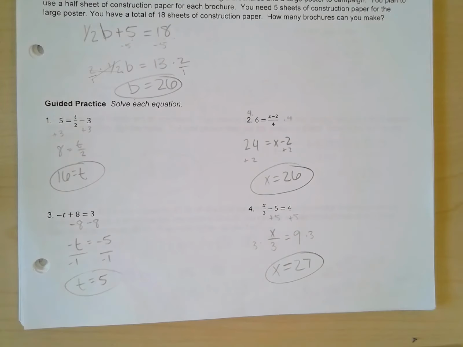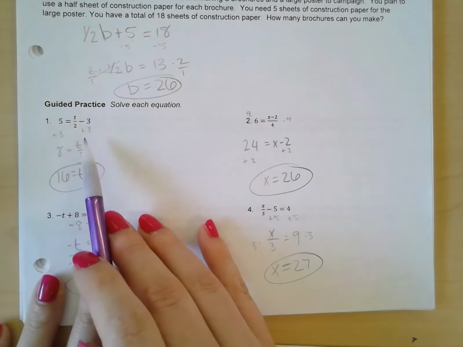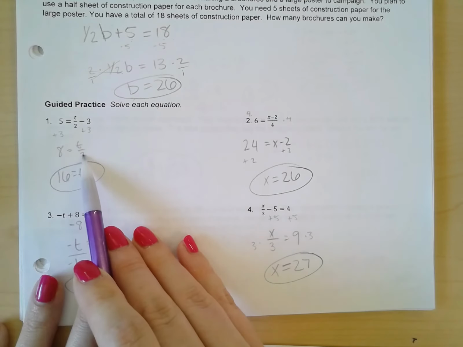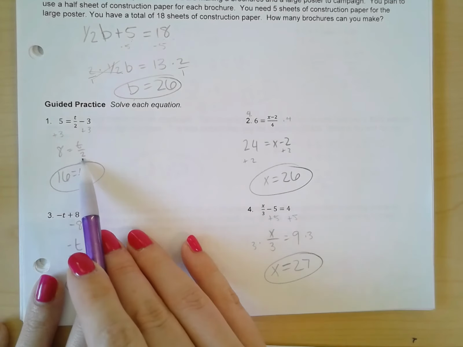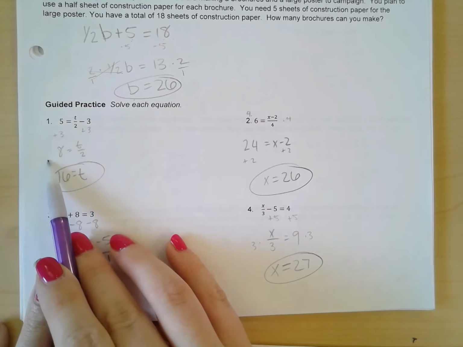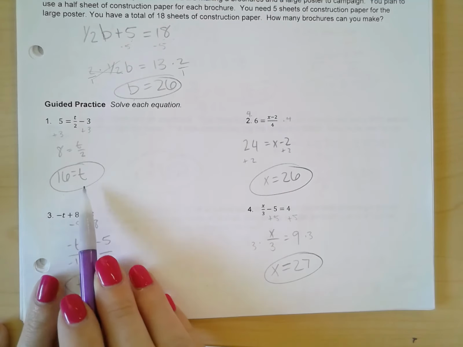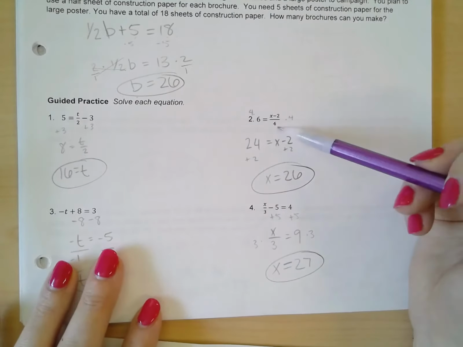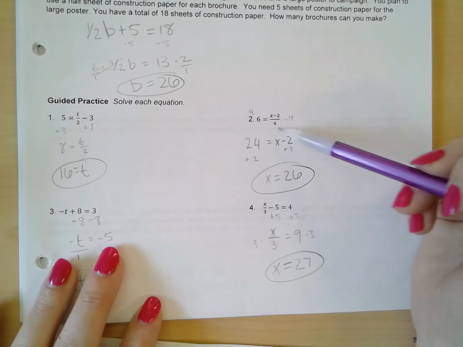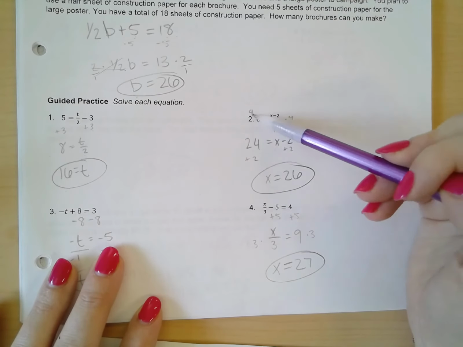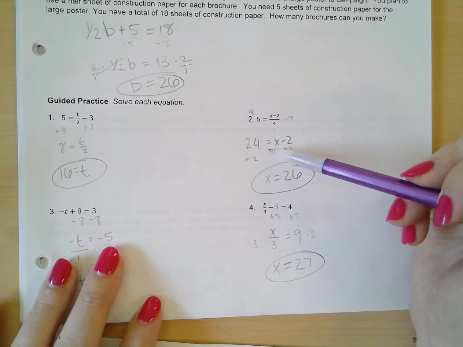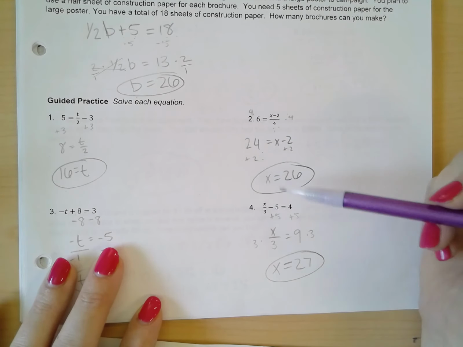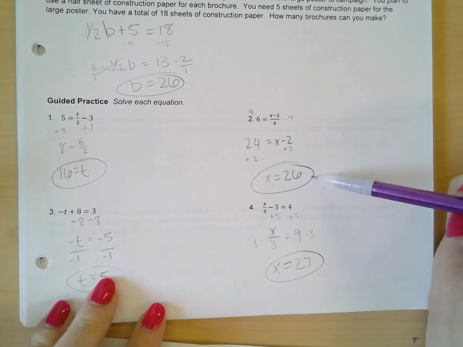So for the first guided practice problem, you had to add 3 to both sides. That gives you 8 equals t divided by 2. And then to get rid of the divided by 2 part, you'd multiply both sides by 2 to get 16 equals t. For number 2, you have to first multiply by 4 on both sides to get rid of the fraction. So 6 times 4 is 24, and that equals just x minus 2. And then you'll add 2 to both sides to get x equals 26.